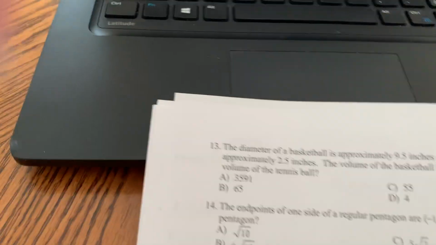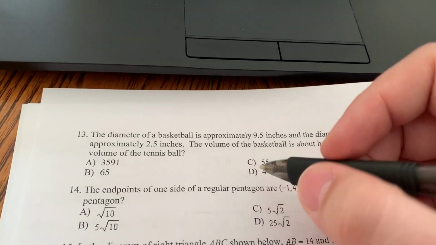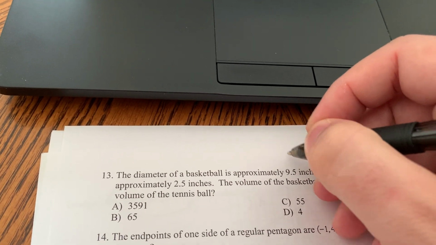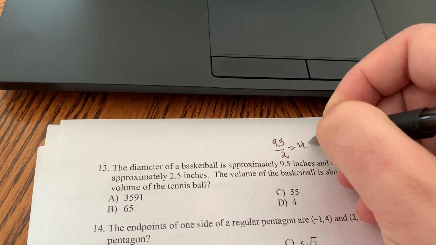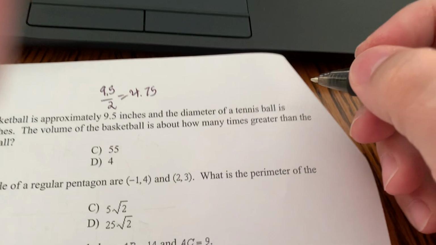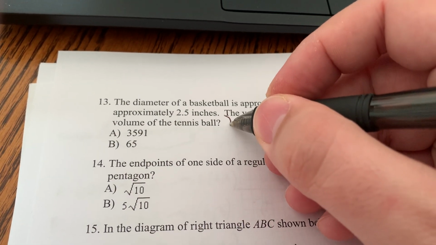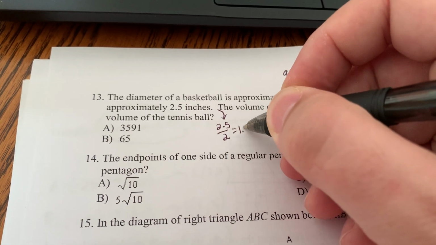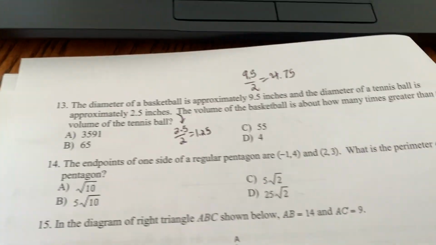Okay, first thing I need is the radius. Again, it gives me the diameter for both. So to get the radius, I have to take half of both of these. So 9.5 divided by 2 is 4.75, and 2.5 divided by 2 is 1.25. I'm trying to do this through the camera. It's not as easy as it sounds. So this is my radius for the basketball, and this is my radius for the tennis ball.